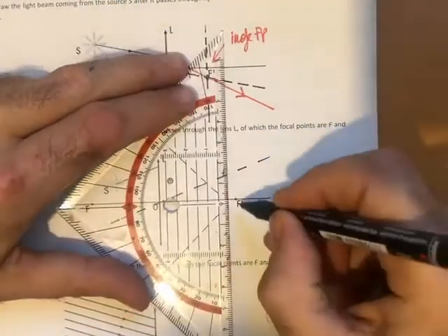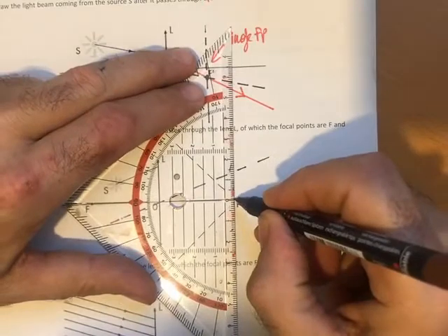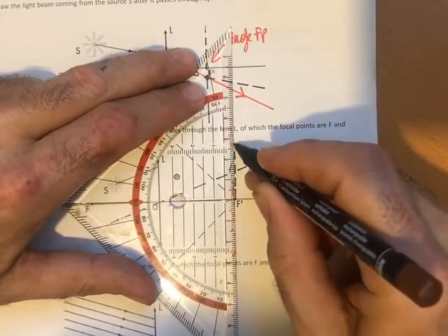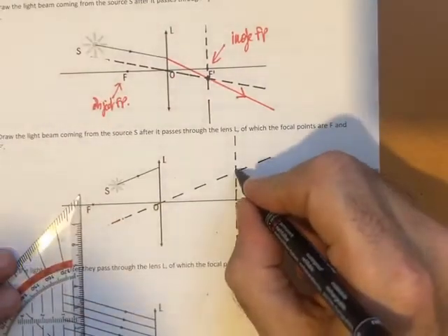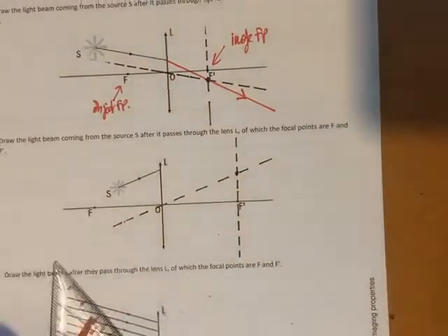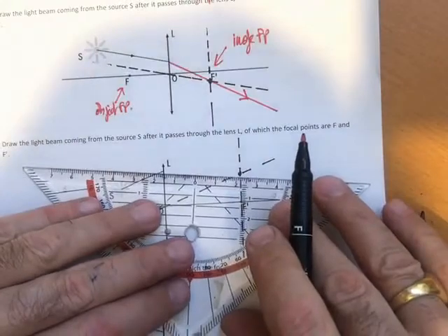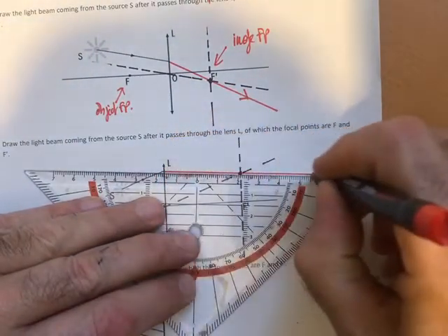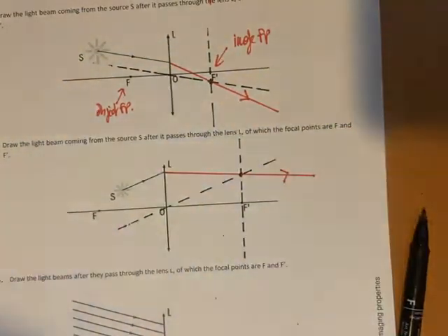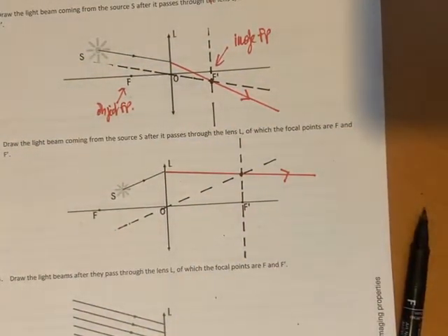Then we need to draw the image plane, and then we have this intersection here, which tells us that this light beam will go that way. Okay?